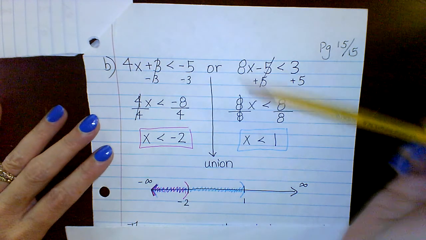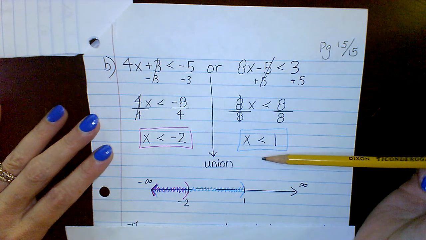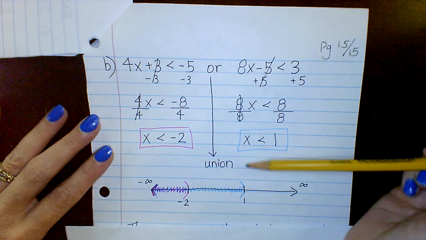Okay, same thing. This time we're going to have an or in there. So we just have to solve these 2 separately and then find that union, that smushing them together.